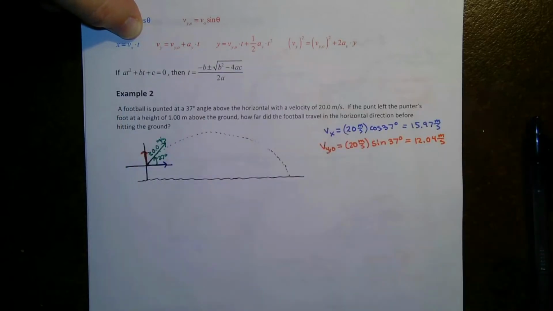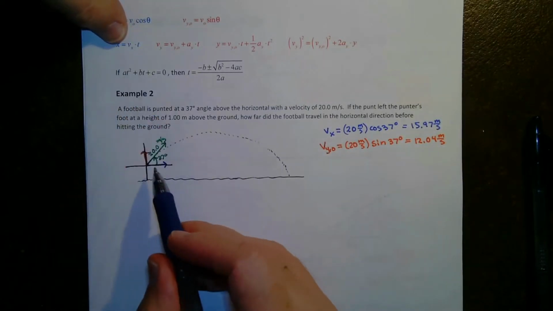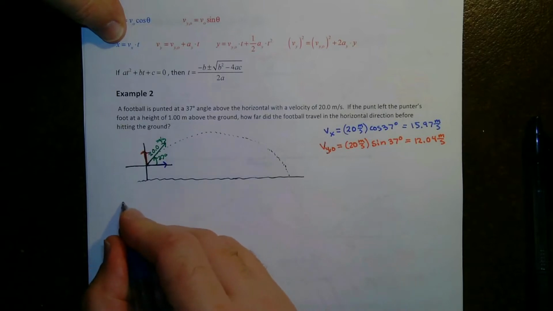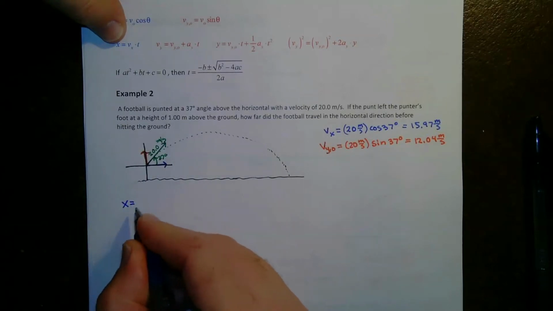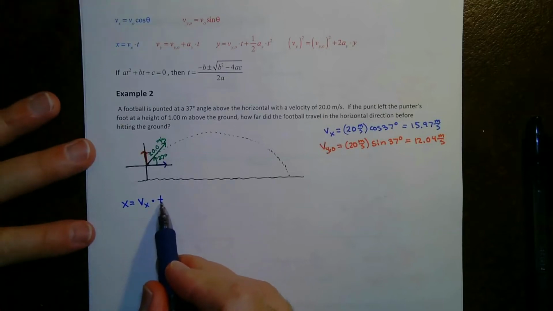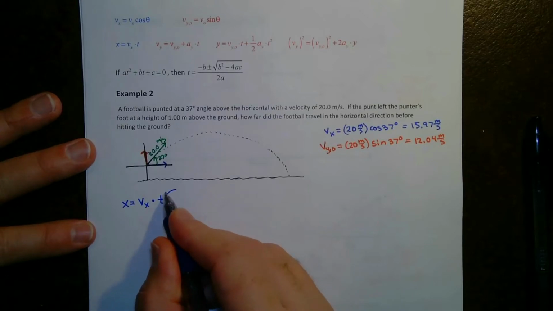Okay. So to get the horizontal distance, I'm going to need to know how long this was in the air. So X, we're going to use this equation: X is equal to V sub X times time. So we need to know how long the football was in the air. And that's what this time is.